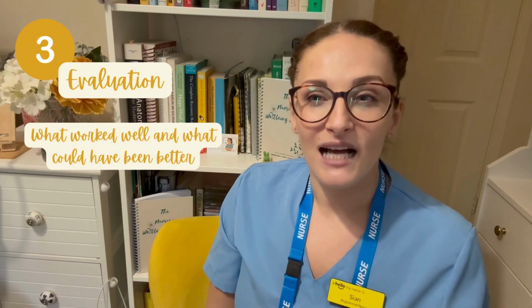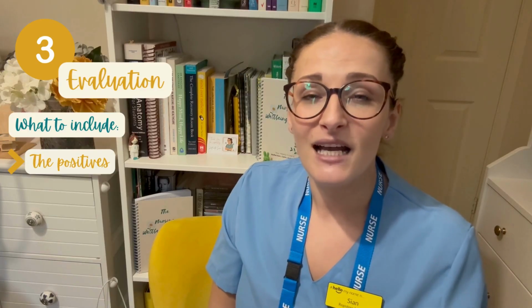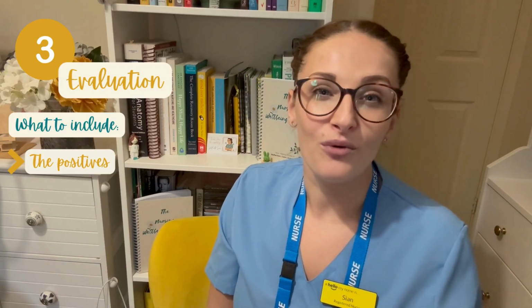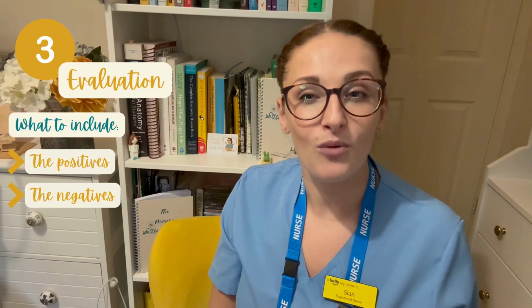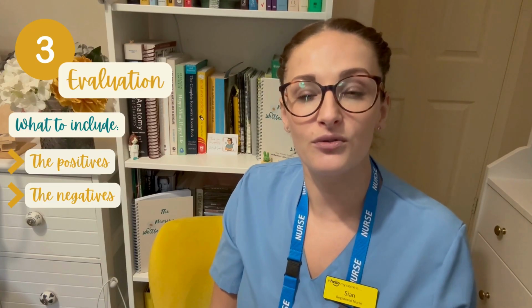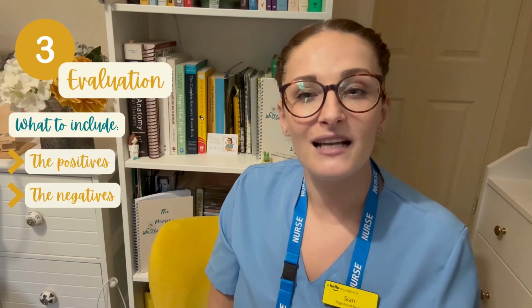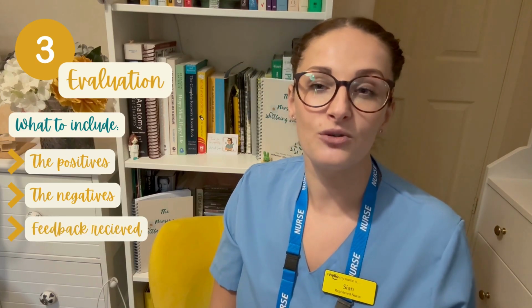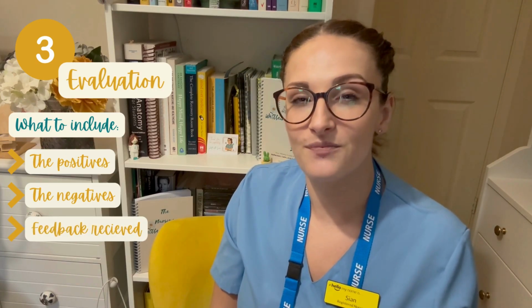Section 3 then is the evaluation. What was good or bad about that situation? Now it's time to assess the situation, what worked well and what could have been better. What to include in this section. So the positives, what went smoothly, what went right, and what you learned. The negatives, what was challenging and what you'd improve. Also in this section, add any feedback you received from mentors, patients or relatives.